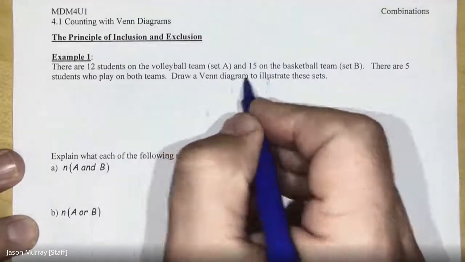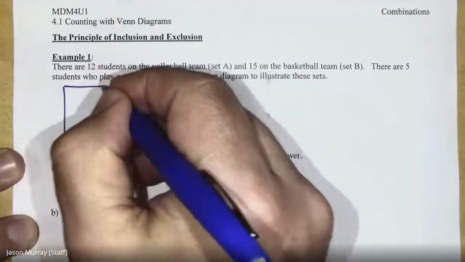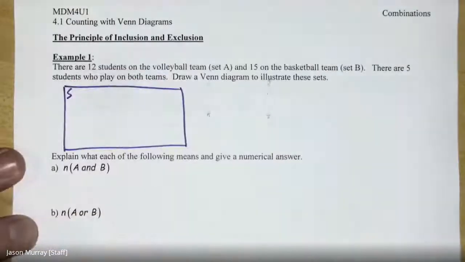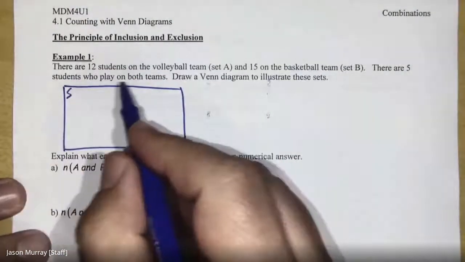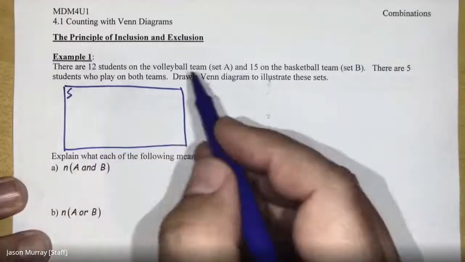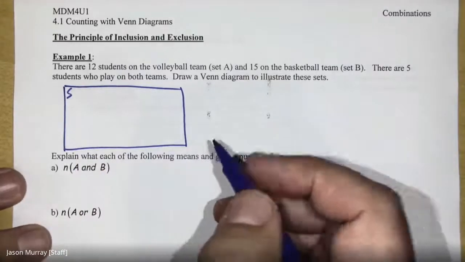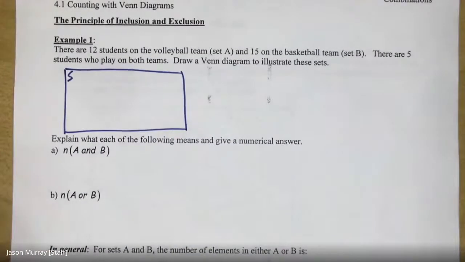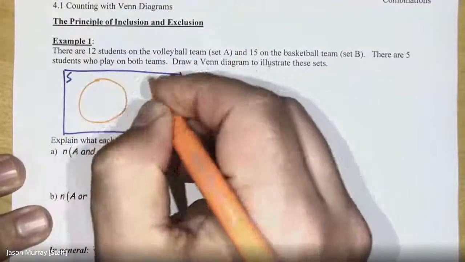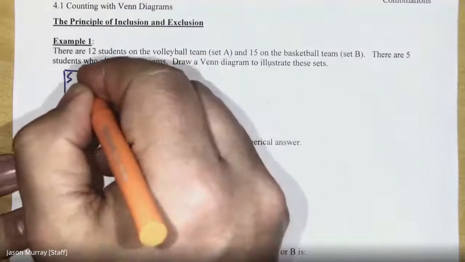Whenever you're asked to draw a Venn diagram to illustrate the situation, I always want you to start by including the universal set. So that's S. Always start by drawing a Venn diagram with a rectangle. You can't just draw the circles. You need something containing them, okay? This is the container. Now I need 2 sets here, set A and set B. Here is set A. Here is set B. Basketball, volleyball.